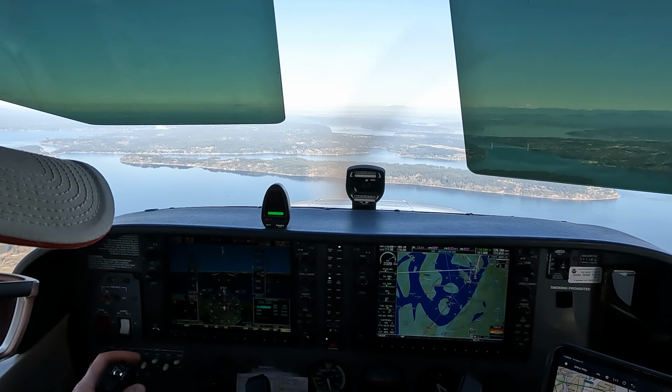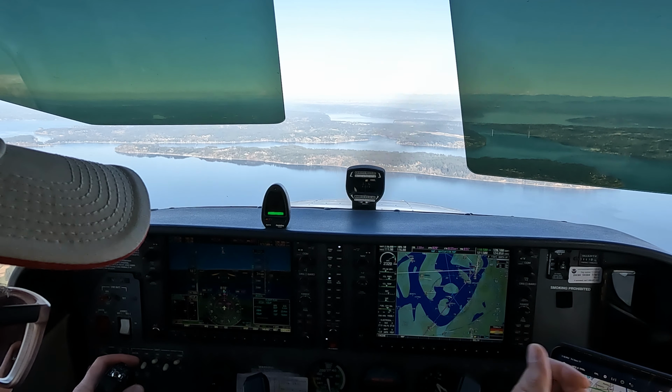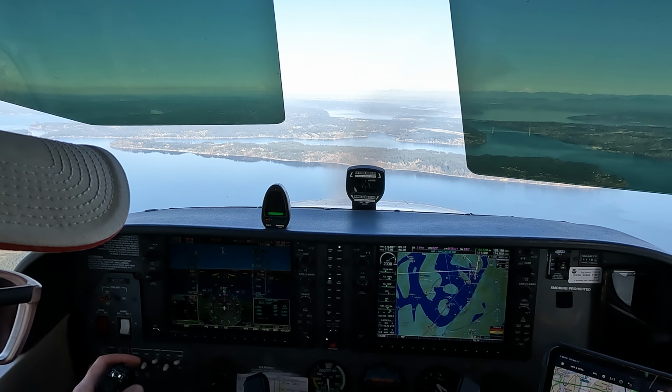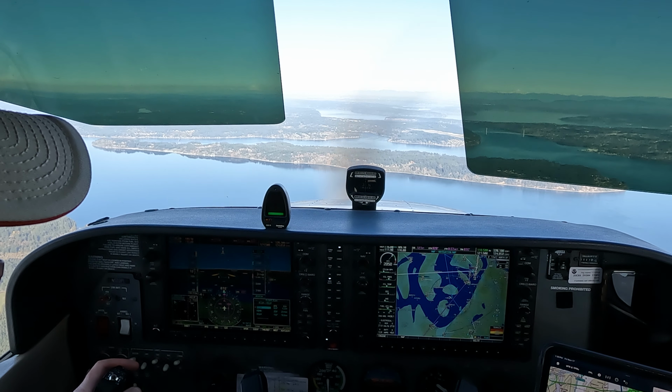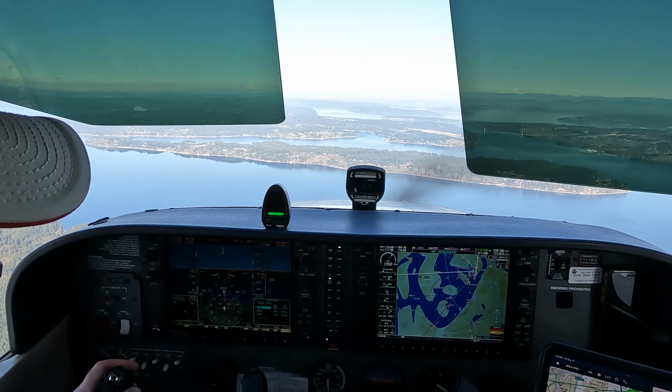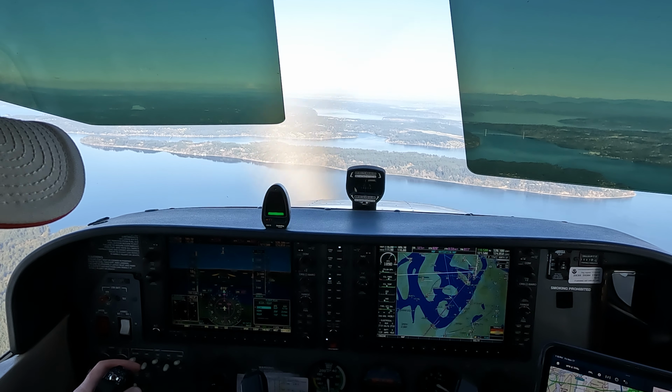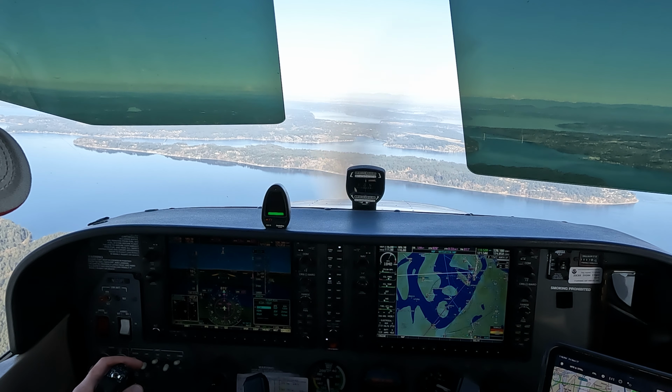Start the descent because we're a little bit high. We'll pull the power back to about 1,800. 59 Juliet Tango. Cessna 972, extend upwind. Extending upwind, Cessna 48972. And we'll set an altitude. 106, number 2. Pattern altitude is 1,300. Runway 35, clear touch and go.